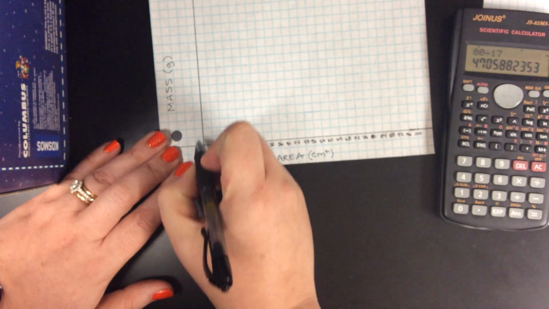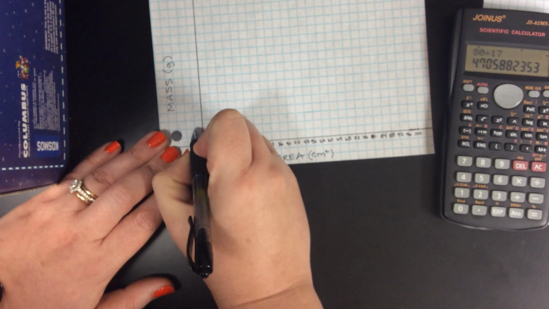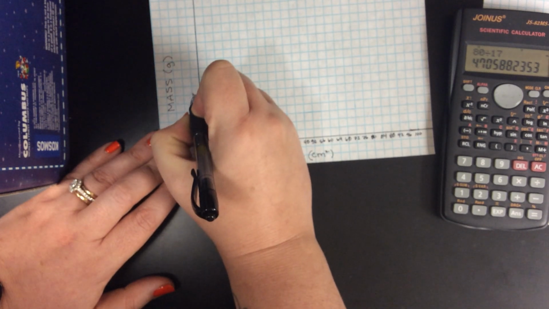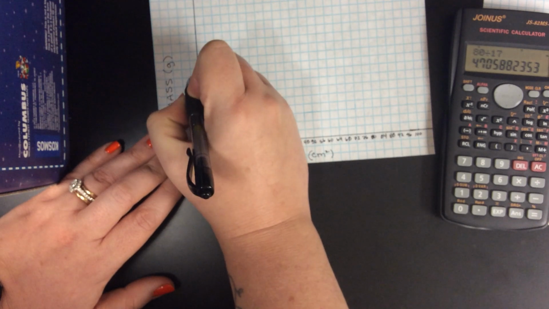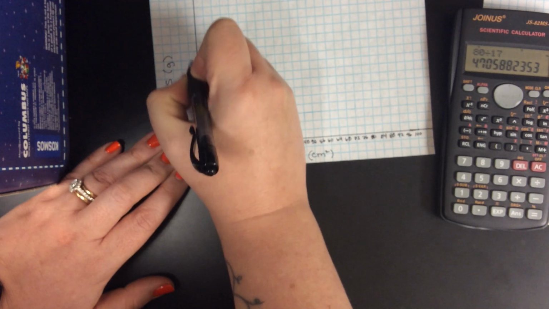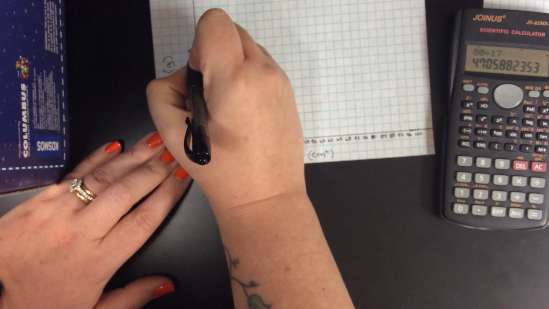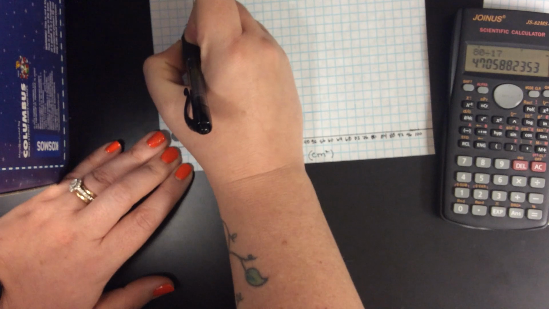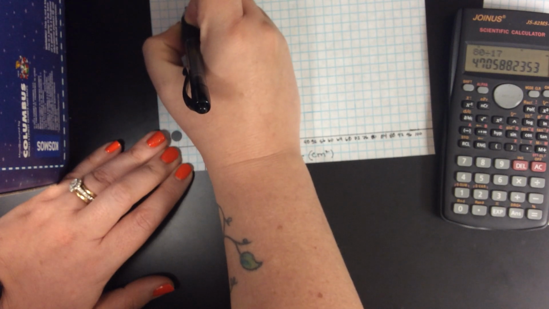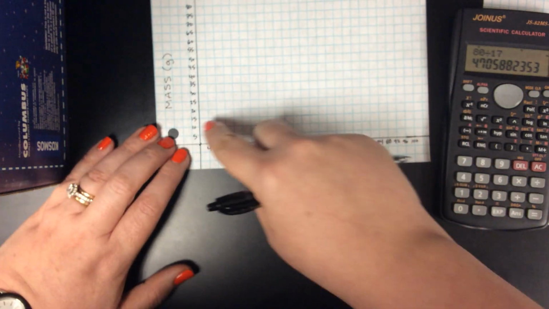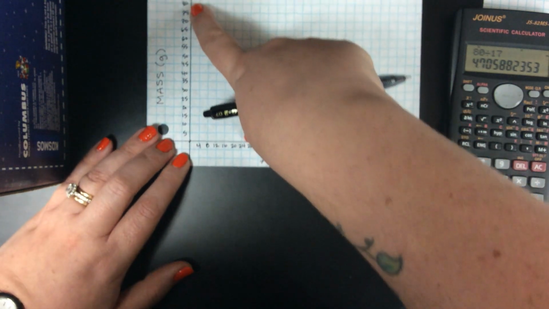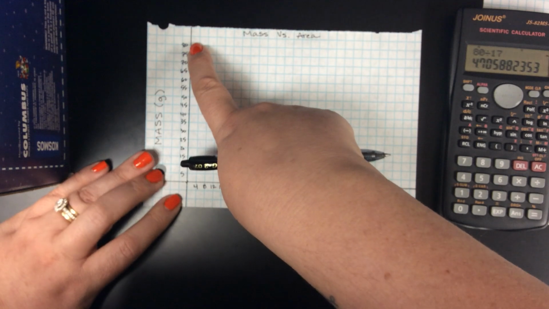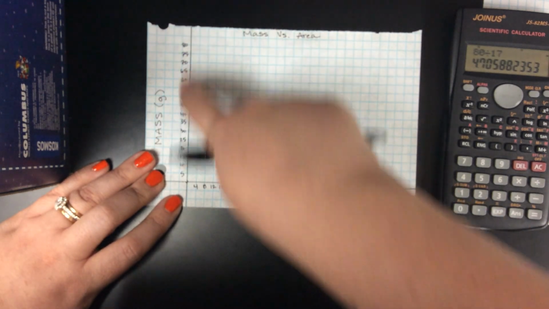So again, I'm going to label every single line 5, 10, 15, 20, 25, all the way up to the top of my y-axis. And again, if you get all the way up to the top of your y-axis and you don't have enough space to put your highest number in there, then you need to go back and renumber.